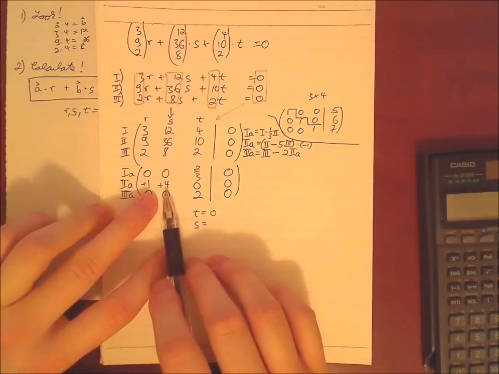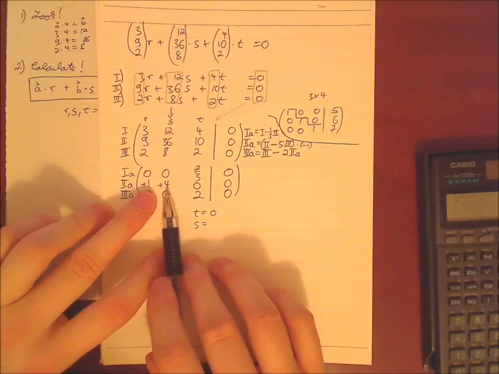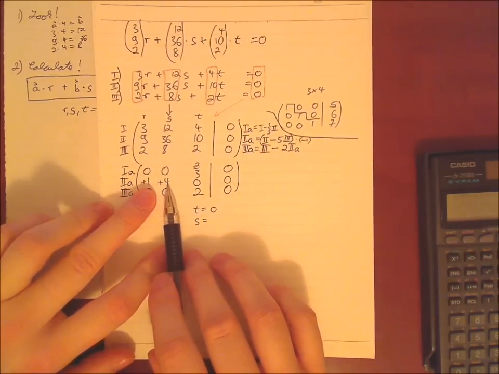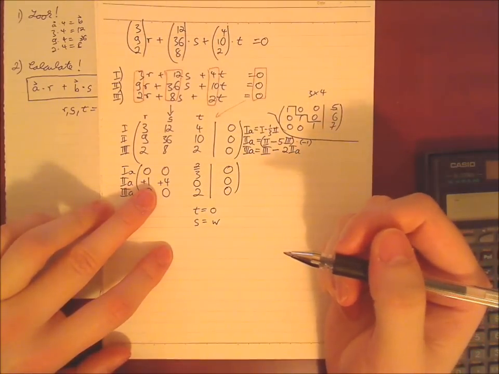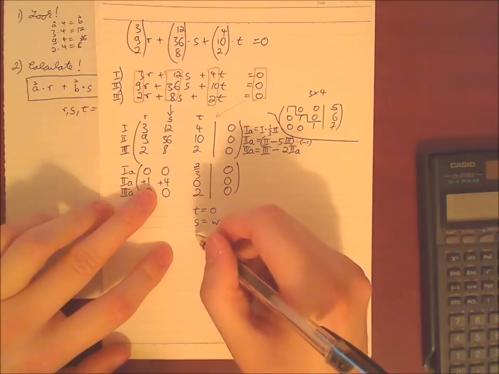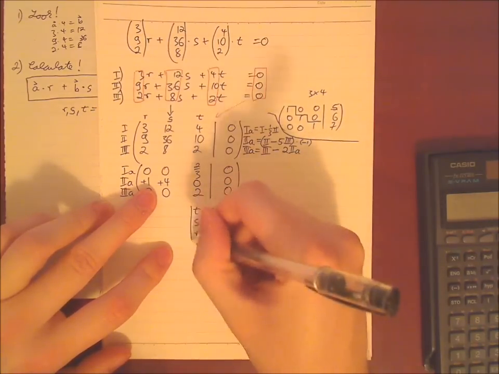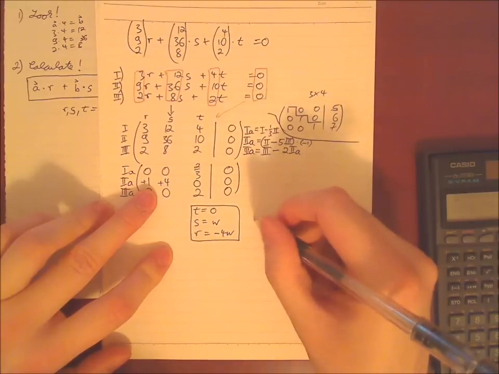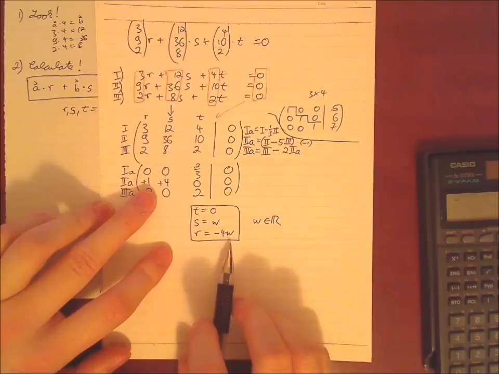But the second component, I don't really know. But there's a relationship between the second and first component, which is the following. So I have to insert parameters. I first say the second component, which is s, is w. And then the first component, which is r, is minus 4w. And w is a number which is an element of the real numbers. So I have a very general solution.